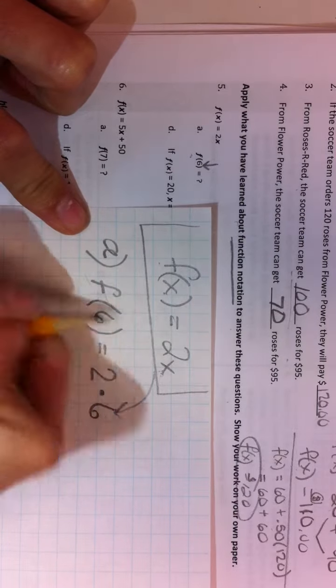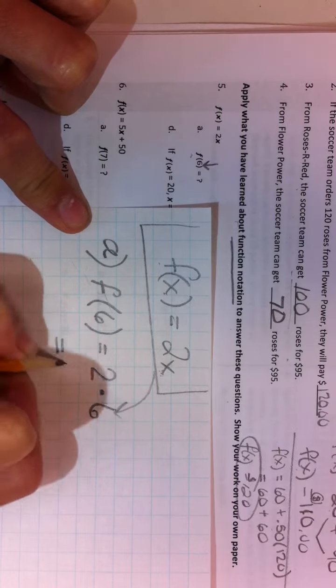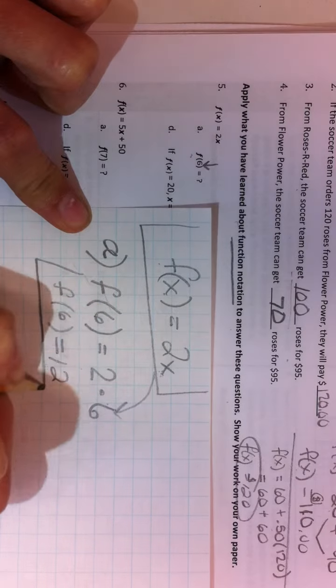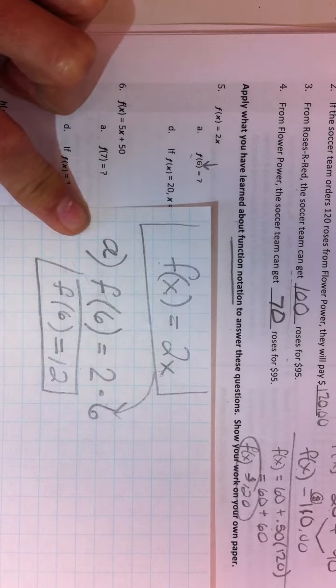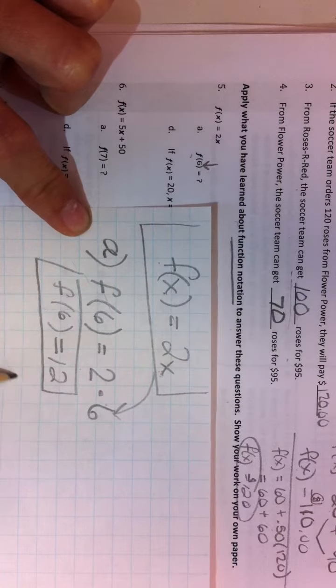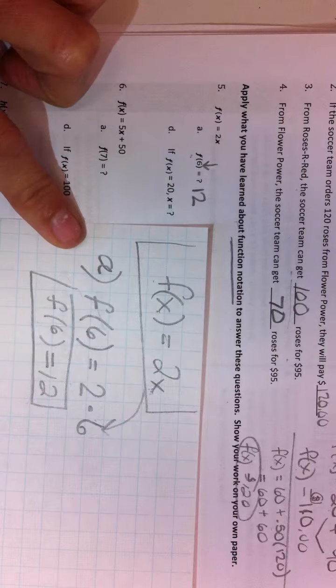You leave this side completely alone. It's going to keep looking like that forever. 2 times 6 is 12. So f of 6 equals 12, which tells my audience if I put a 6 into this machine, I get a 12 out. So f of 6 equals 12.